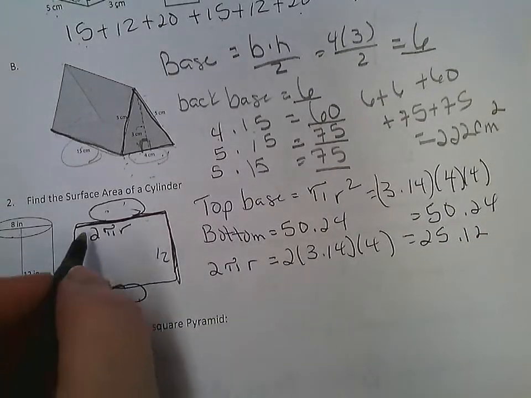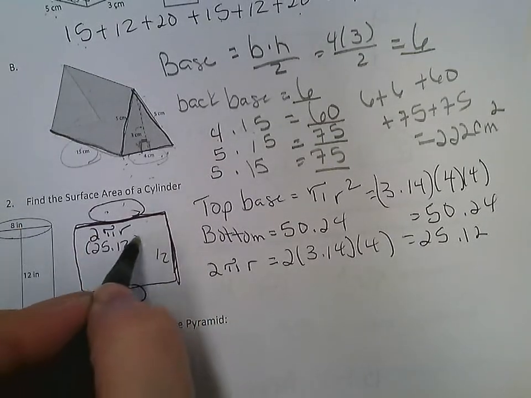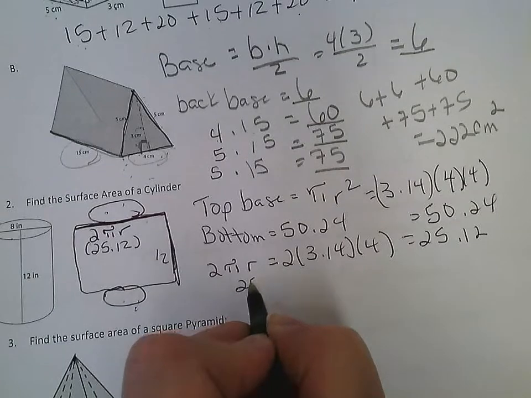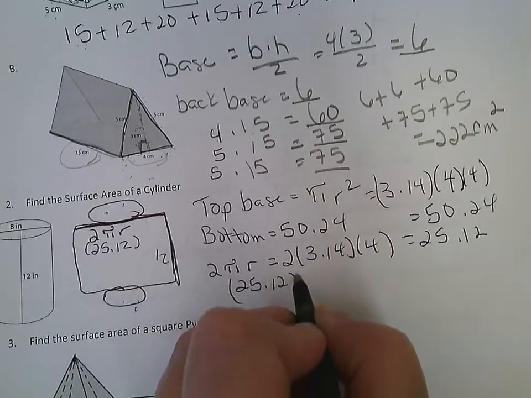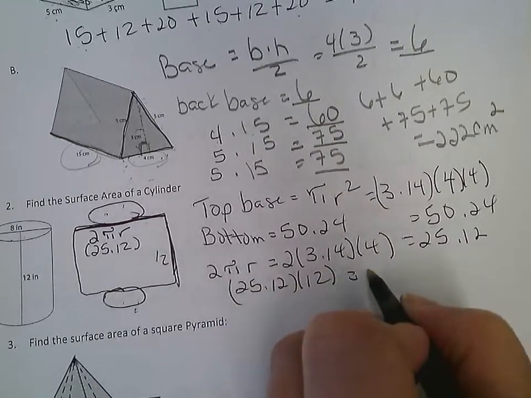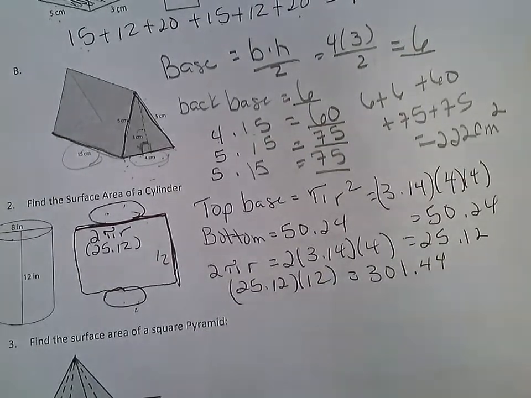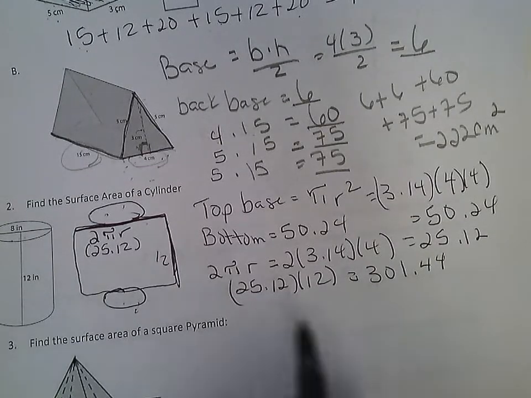That's our length. So to get the rectangle, we take 25.12 and multiply it by 12. And that gives us a very large number of 301.44.